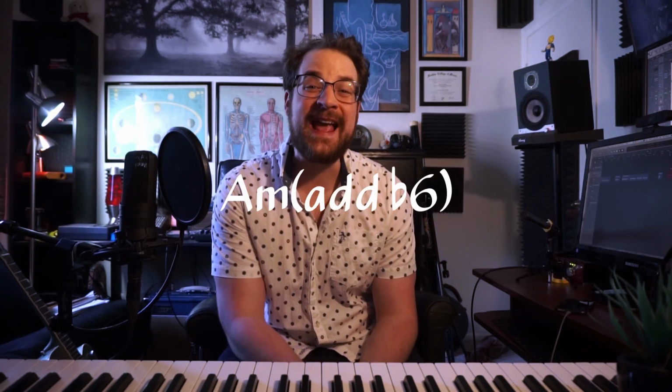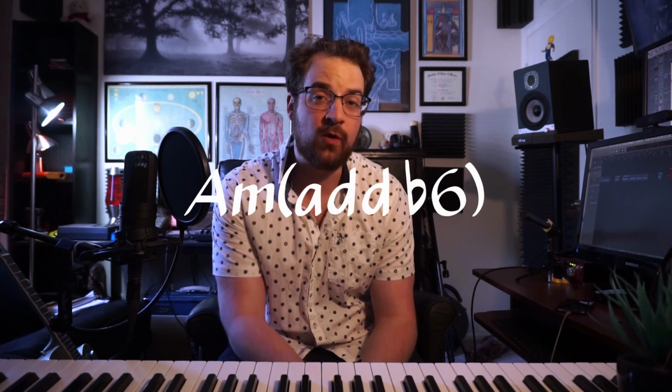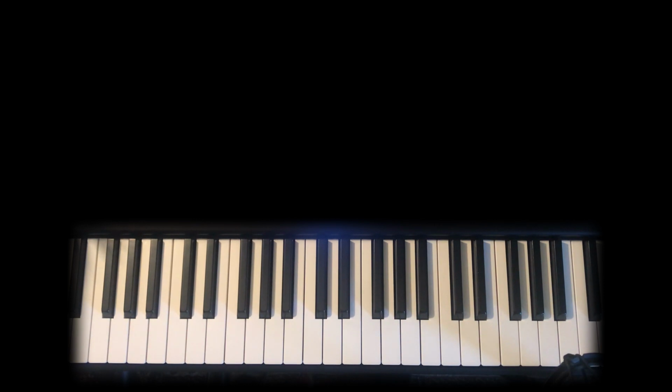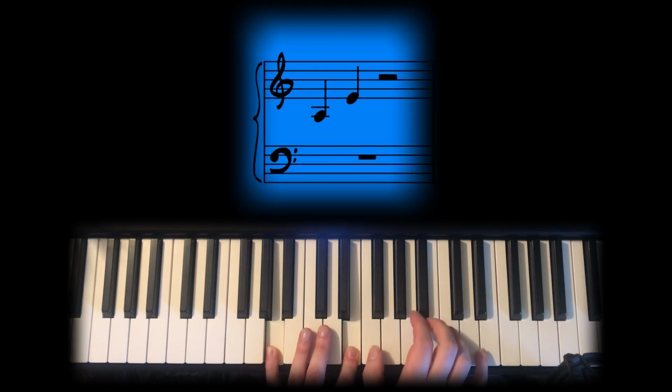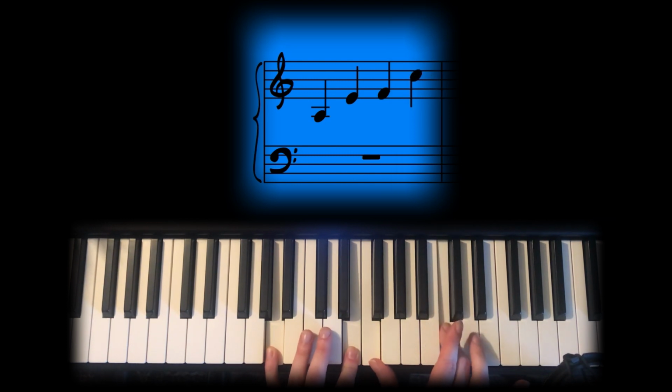All right, today's chord is this, or down an octave for a different flavor. So I'm calling this chord an A minor add flat 6 or A minor add minor 6. Now remember, a flat symbol within chord names denotes a minor interval, not necessarily a black key. All right, so here are the notes of the chord. We have an A, E, F, and C.